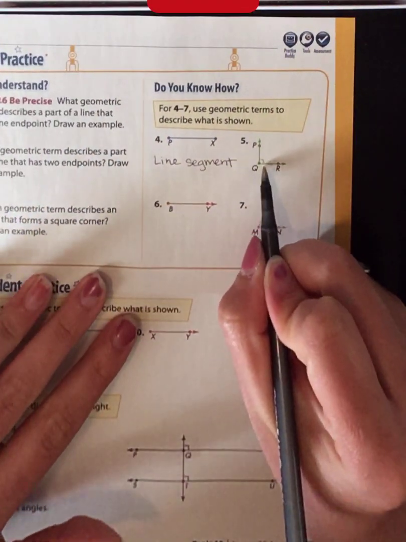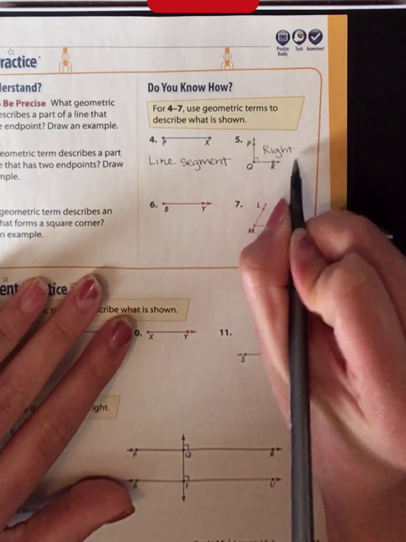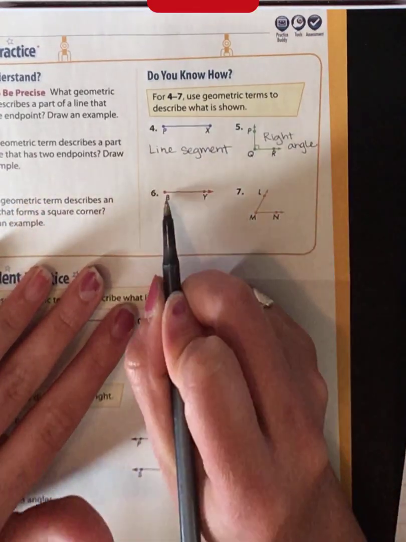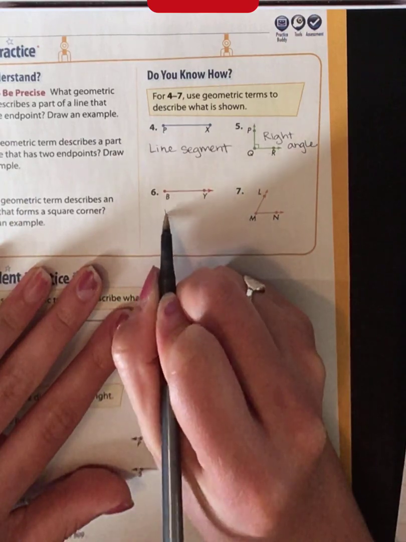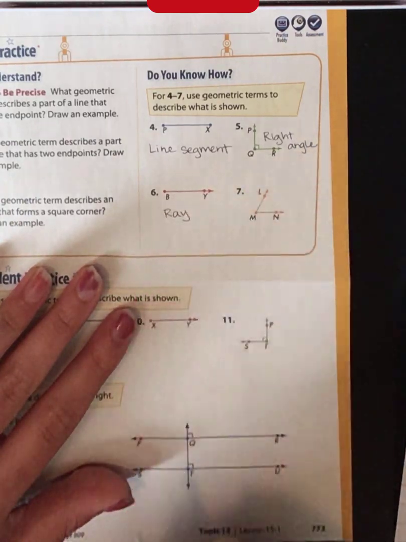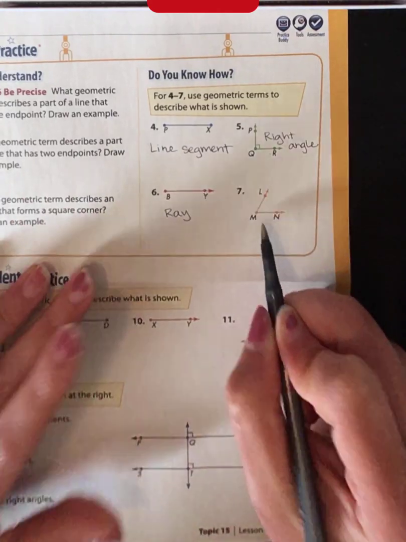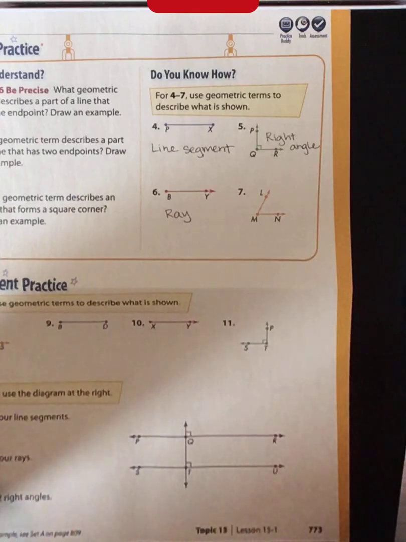Here, we've got the square in the corner. That makes a right angle. Here we've got one endpoint and one arrow. This would be classified as a ray. And here we've got an angle. It doesn't have the square and it's much, much smaller and it's very cute.